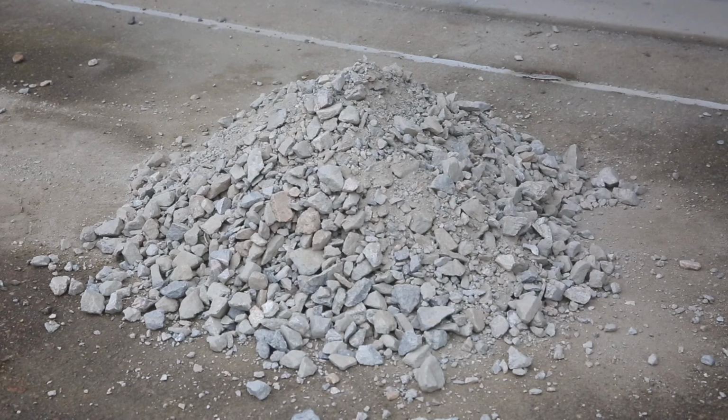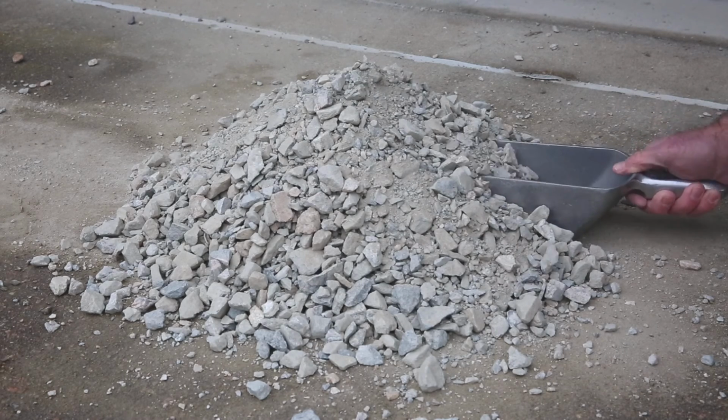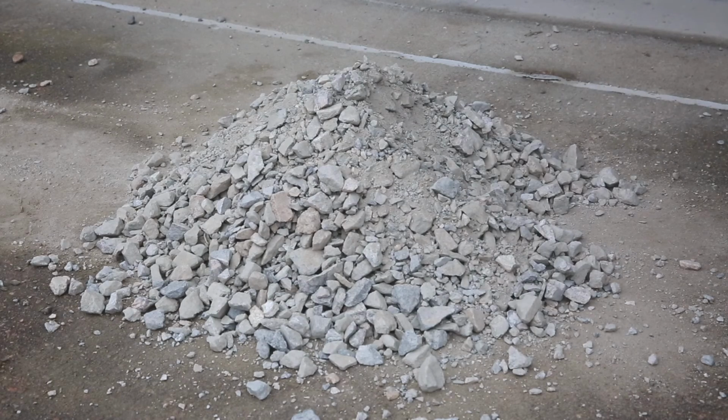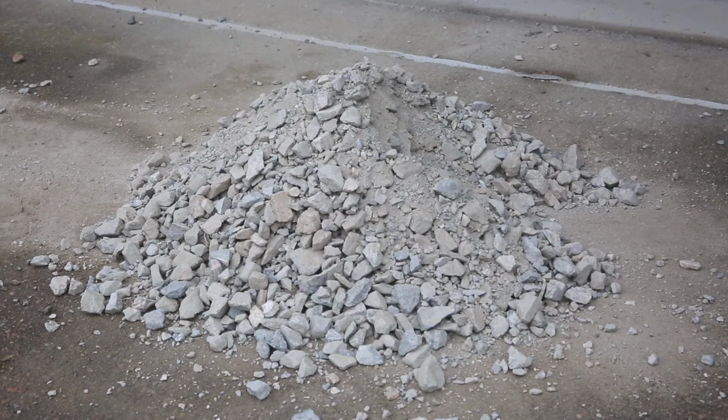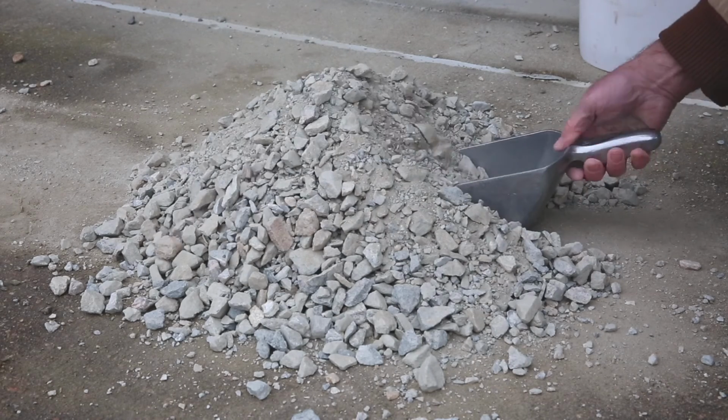This is my first load going out to the job site. So he goes out the gate to the job site. And then my second truck just arrived, so I'm going to load him. And notice I'm going into the same spot in the stockpile.